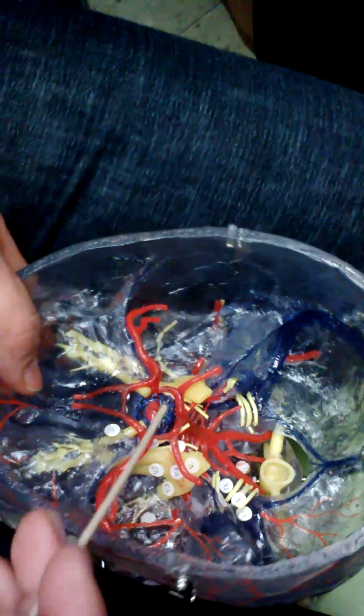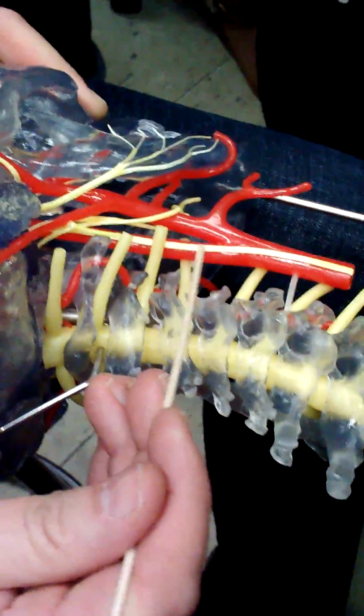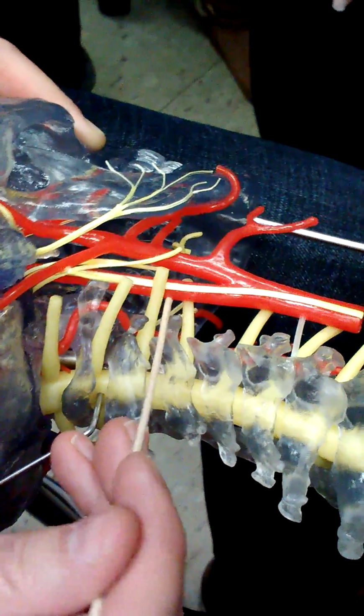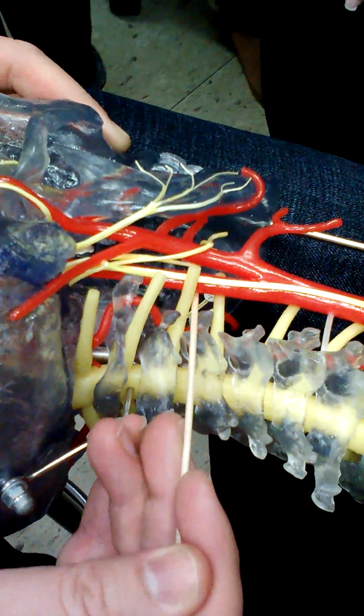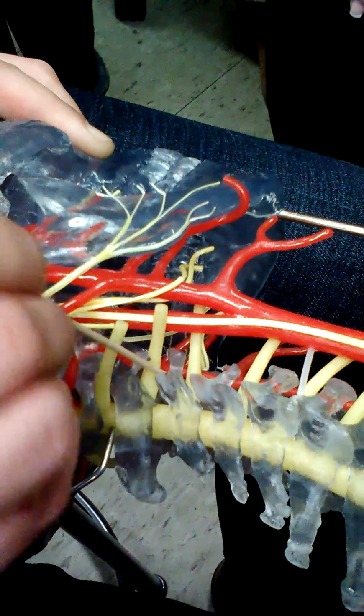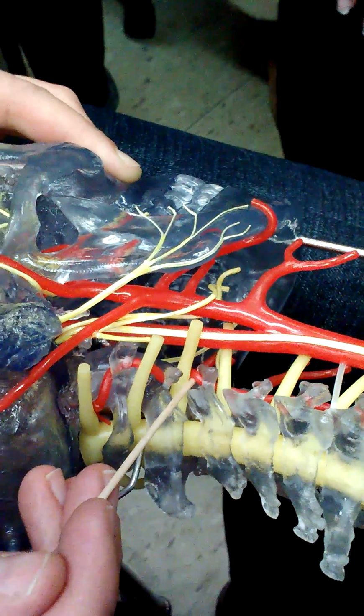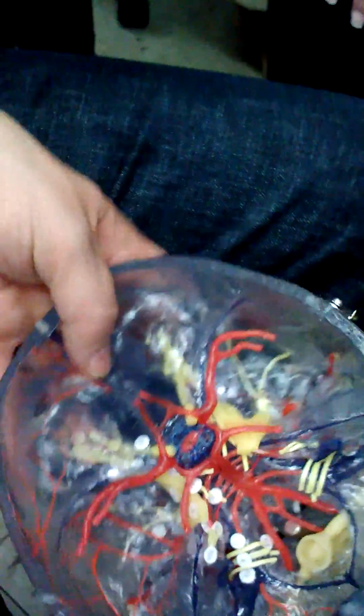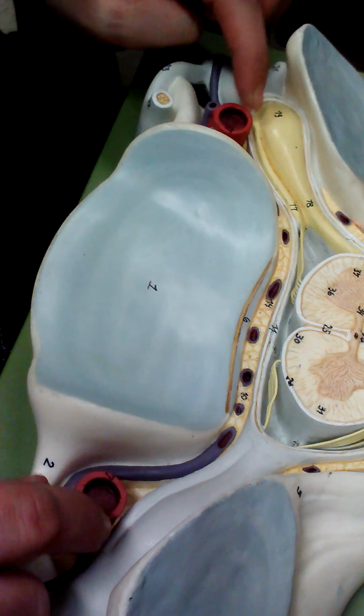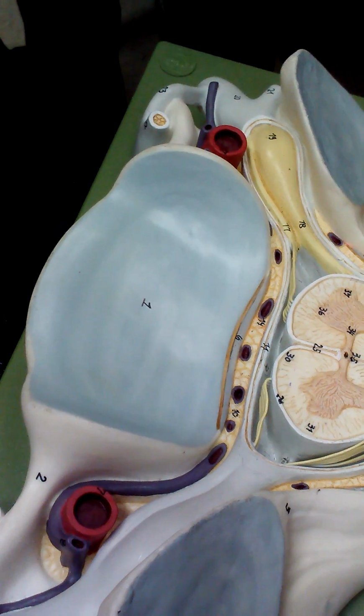Okay? And again, from the other side, this is cranial nerve 10, that's the vagus nerve. It follows the internal carotid artery, and right here inside the transverse foramen is going to be the vertebral artery. And you can also find the vertebral artery on this model over here. And here is the vertebral artery going through the transverse foramen. So, vertebral artery. Does everybody get that? Okay, great.